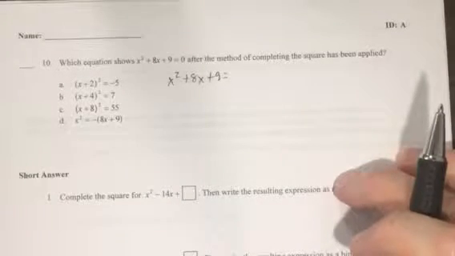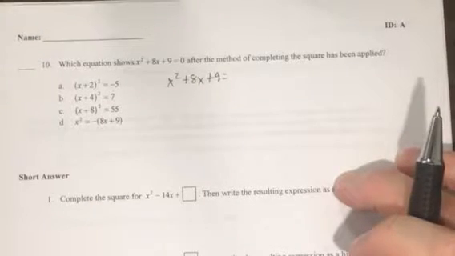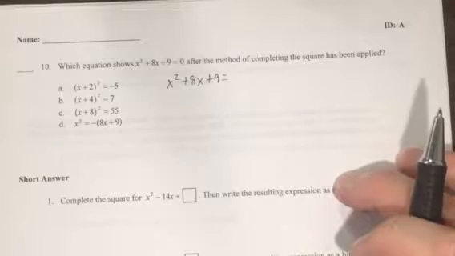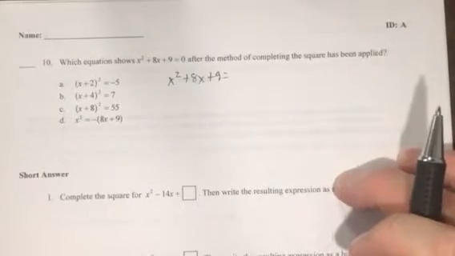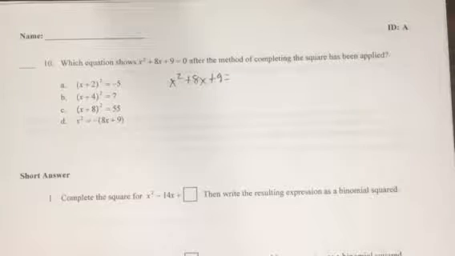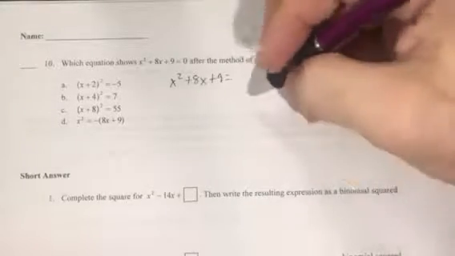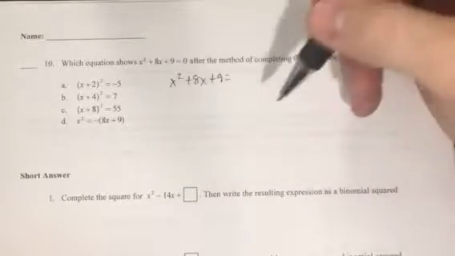Move everything to one side. So, I got to move everything to one side.